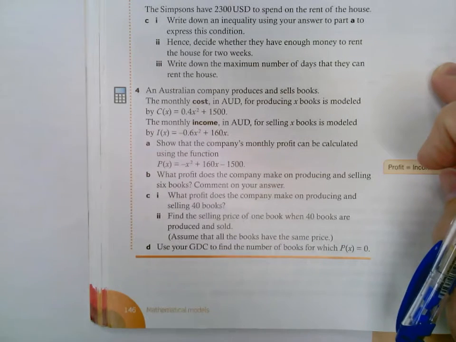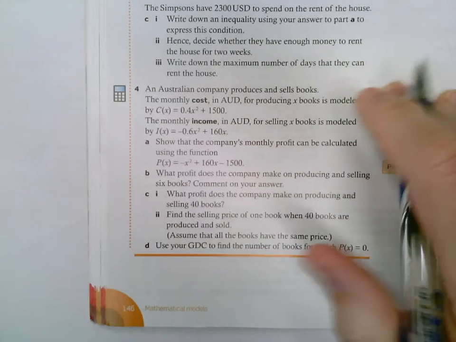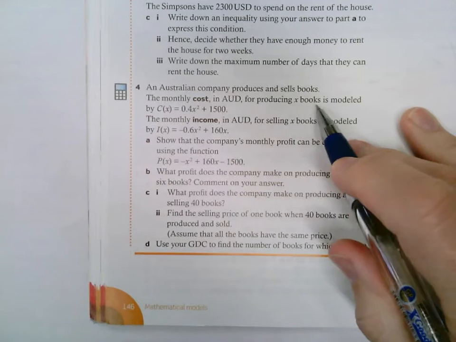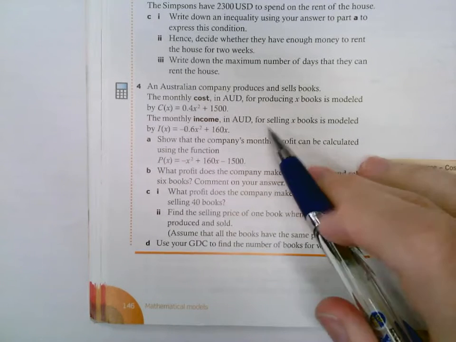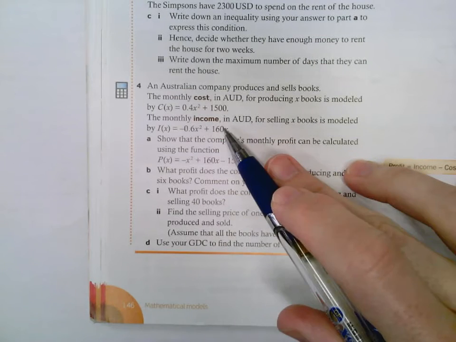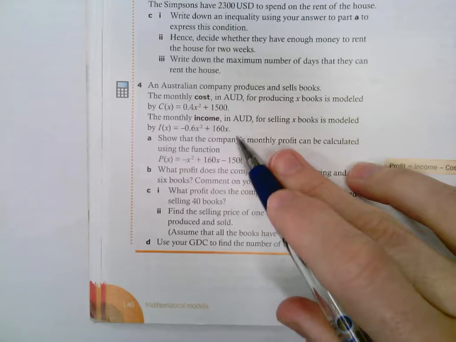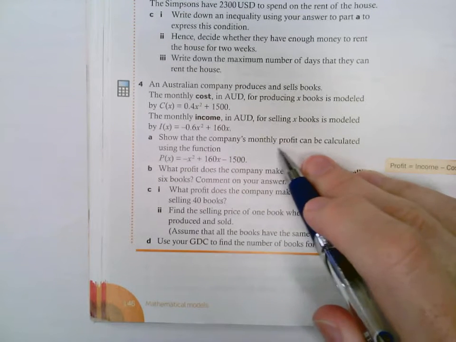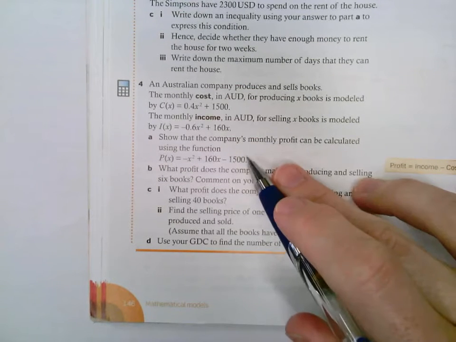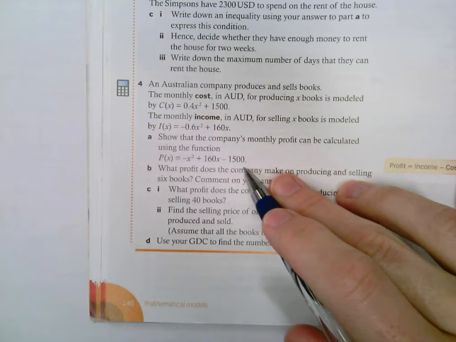An Australian company produces and sells books. The monthly cost in AUD, Australian dollars, for producing x books is modeled by C of x equals 0.4x squared plus 1500. The monthly income in AUD for selling x books is modeled by this function. Show that the company's monthly profit can be calculated using the function P of x equals negative x squared plus 160x minus 1500.